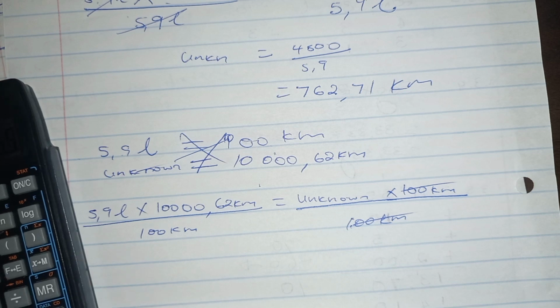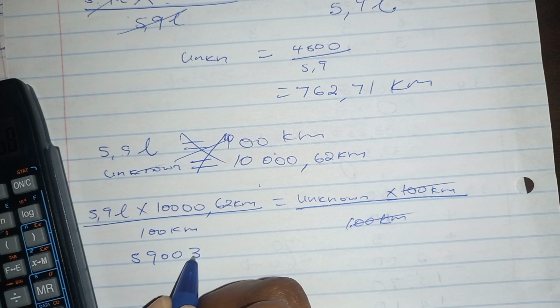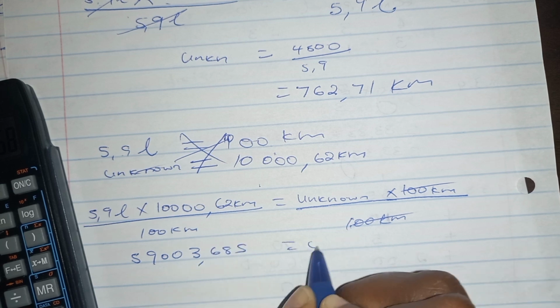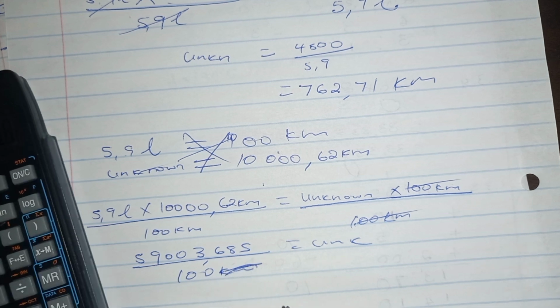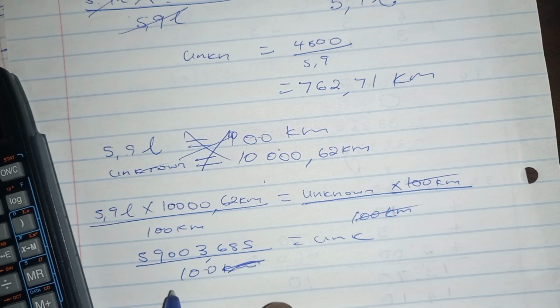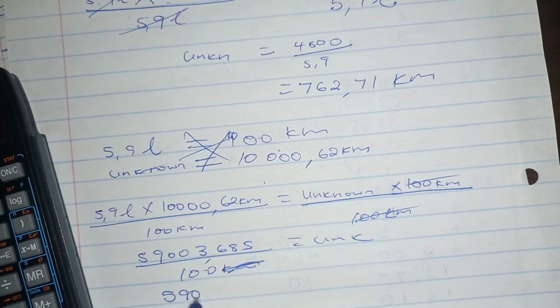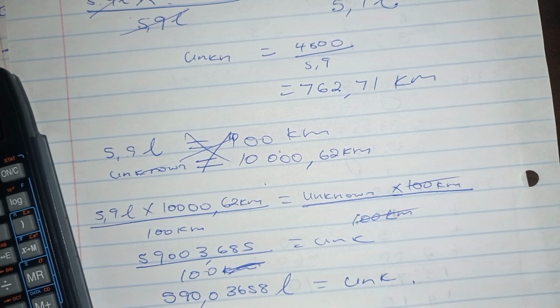5.9 multiplied by 10,000.62, and we get 59,003.685, which is our unknown, divided by 100 kilometers. Don't forget that one. And then we divide by 100, and then she will need 590.03658 liters to travel the distance.